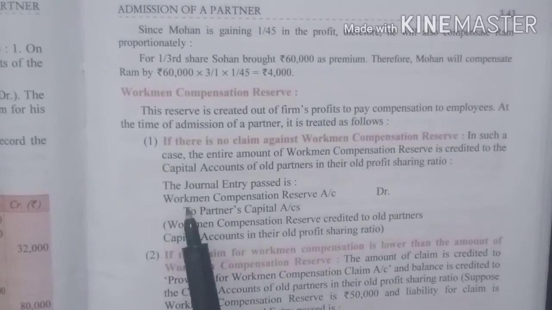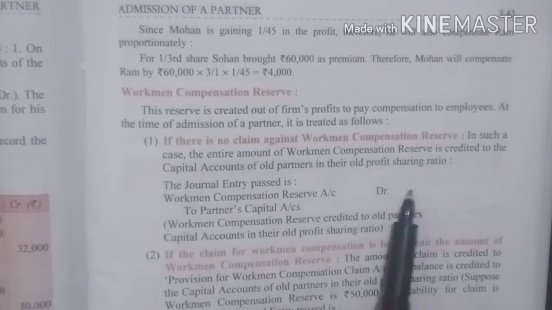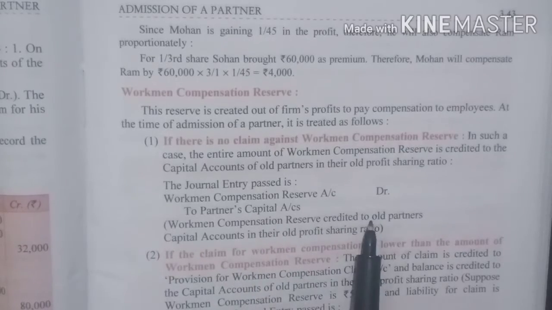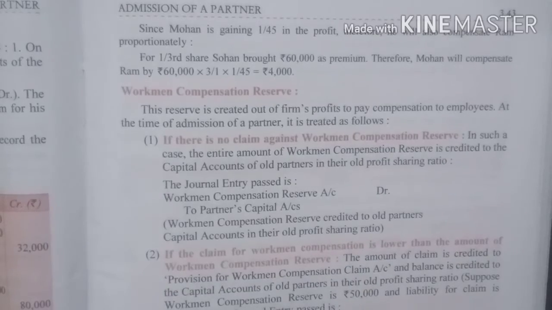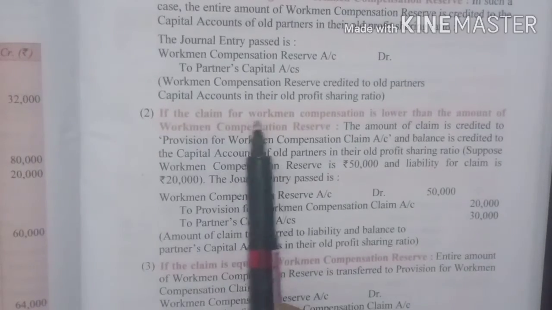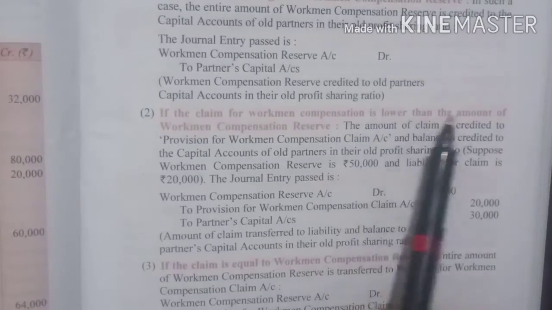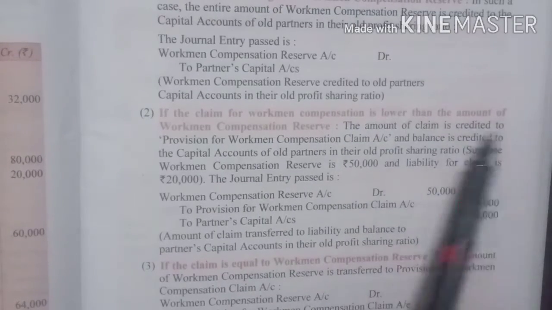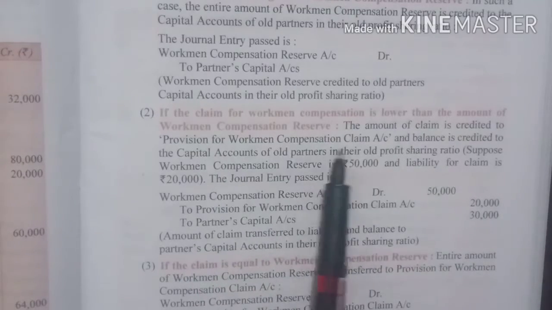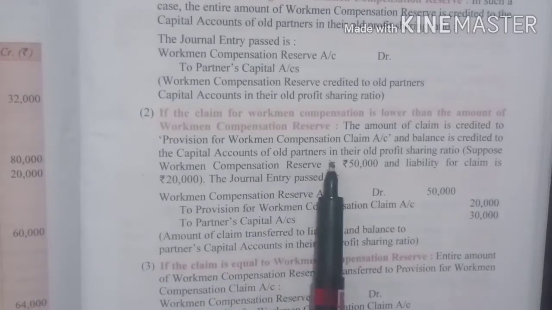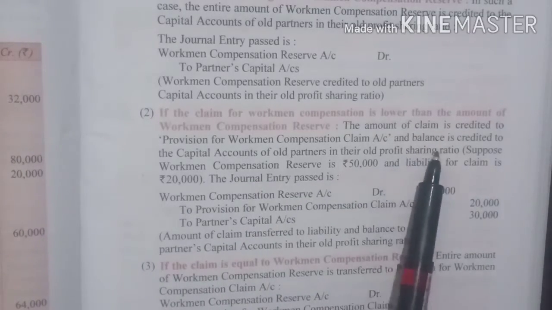What will be the journal entry? Workmen's compensation reserve account debit to partners' capital account. Workmen compensation reserve credited to old partners' capital account in their old profit sharing ratio. Now second condition. If the claim for workmen compensation is lower than the amount of workmen compensation reserve, the amount of claim is credited to provision for workmen compensation claim account and the balance is credited to the capital account of old partners in their old profit sharing ratio.